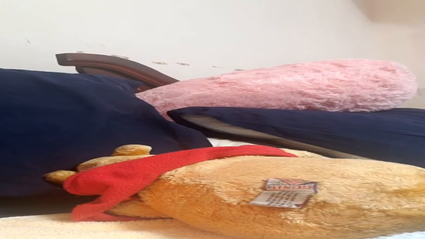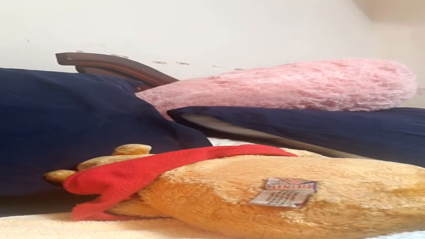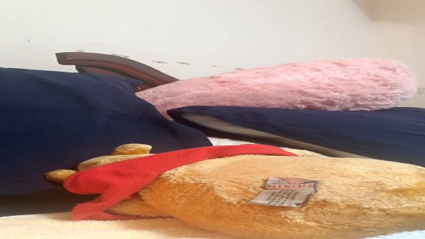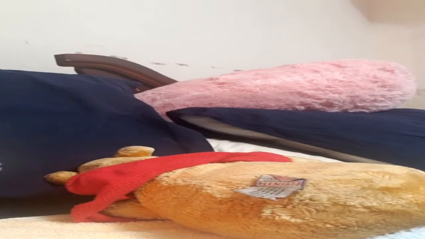And then after we do that, we are going to clean the buttocks. So it's going to go from cleanest to dirtiest. Upwards on the outer sides.